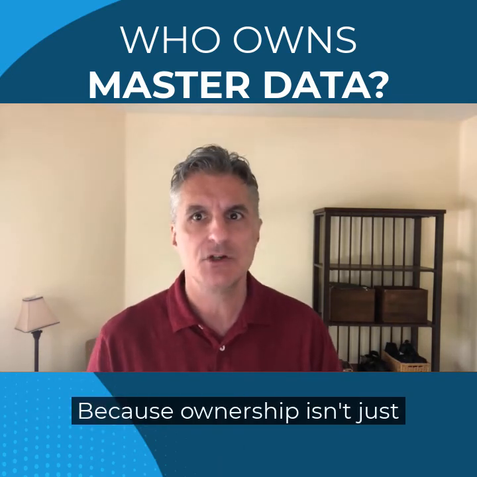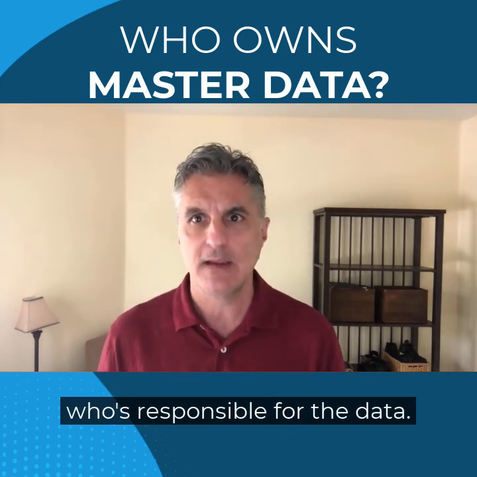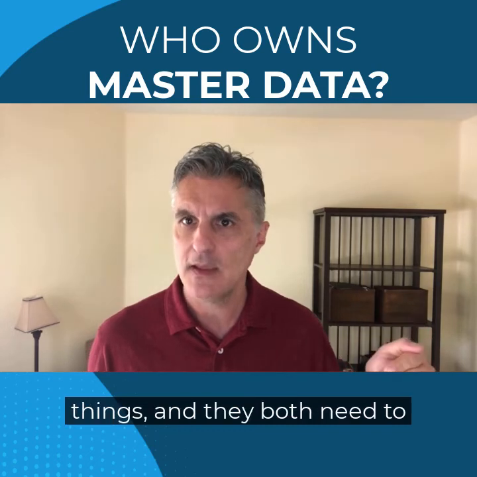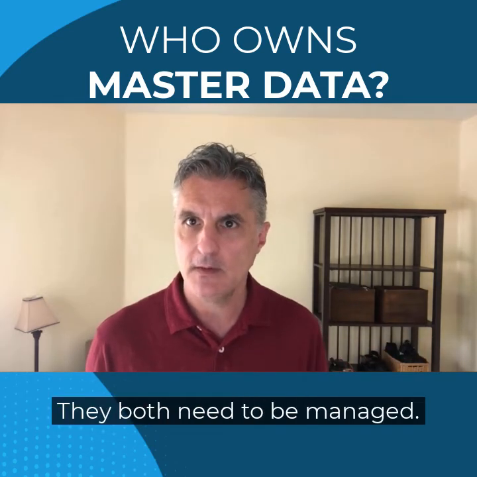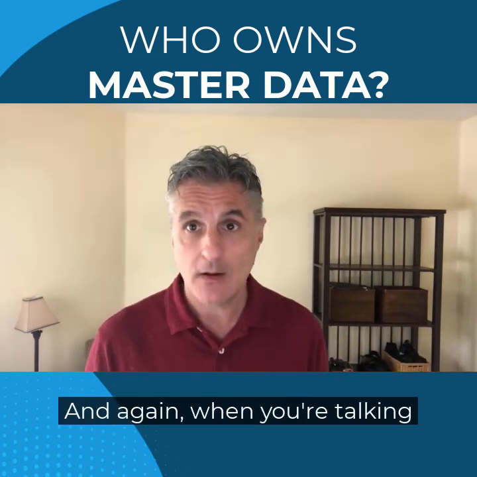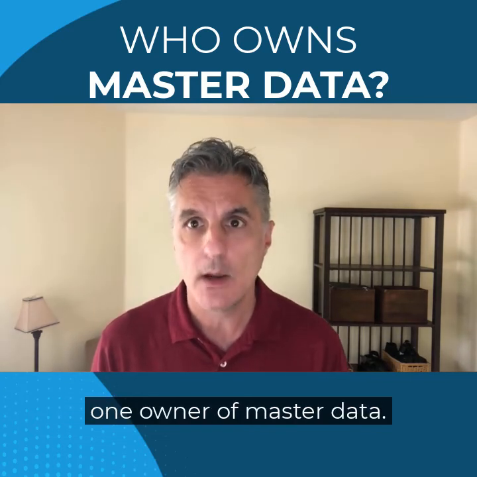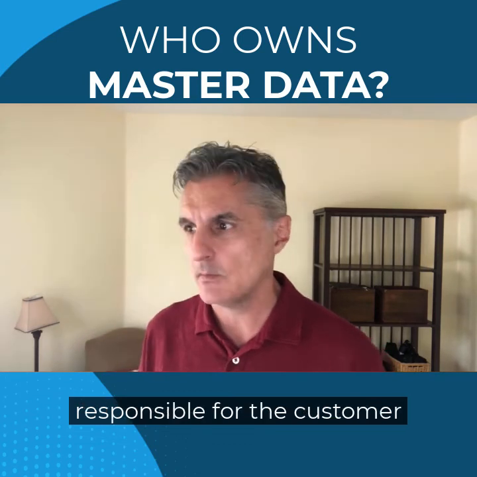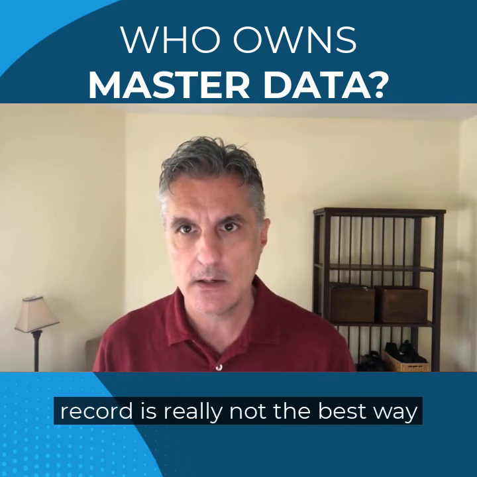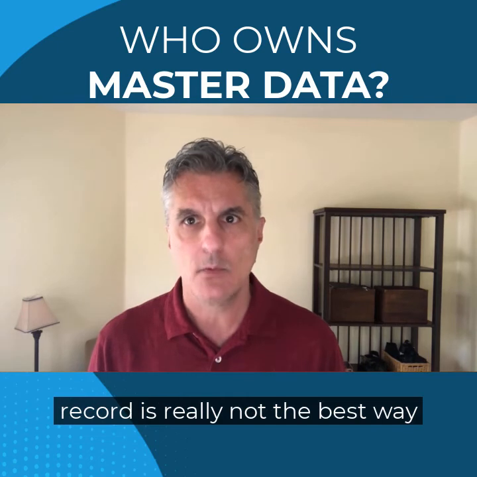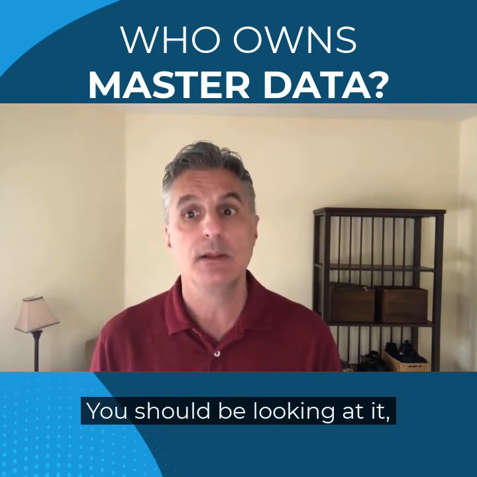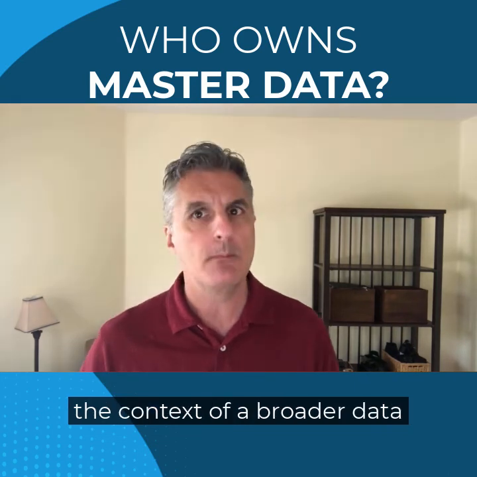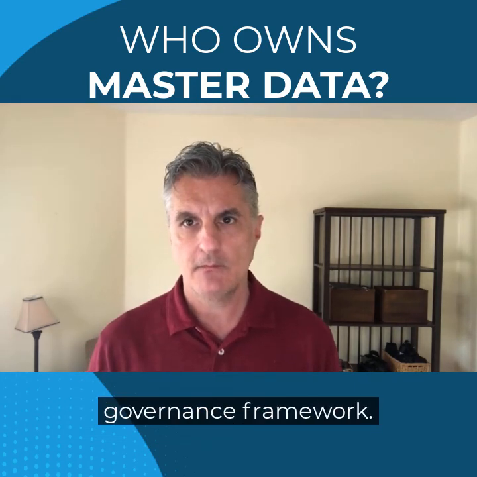Because ownership isn't just, who's responsible for the data from a RACI model perspective. It really comes down to those two important things, and they both need to be defined and they both need to be managed. Again, when you're talking about master data, there is no one owner of master data. Saying person A or person B is responsible for the customer record is really not the best way to look at your master data. You should be looking at it across those two aspects within the context of a broader data governance framework.